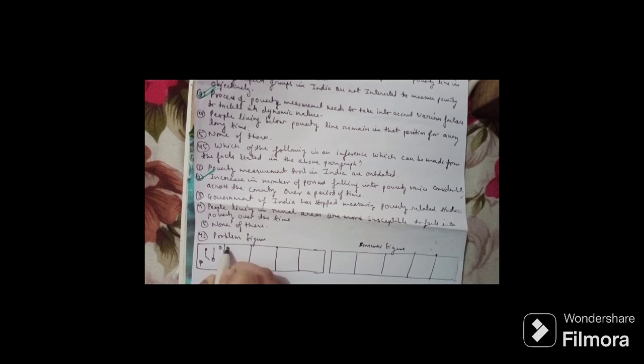Second figure, proper figure we have. The third figure we have.